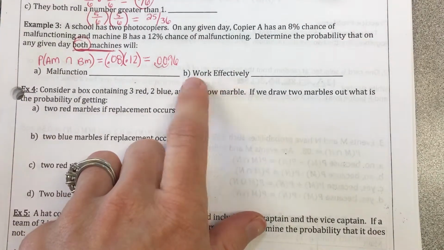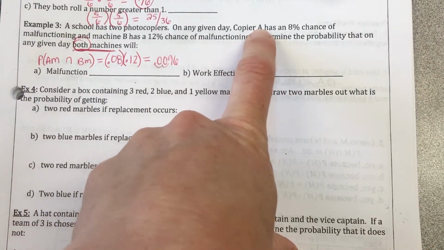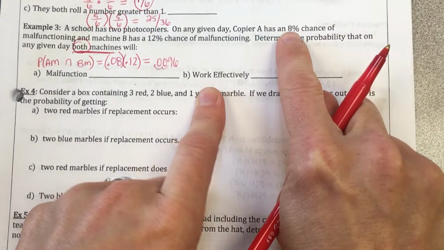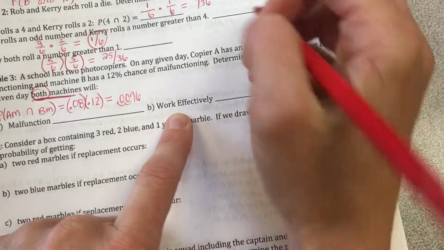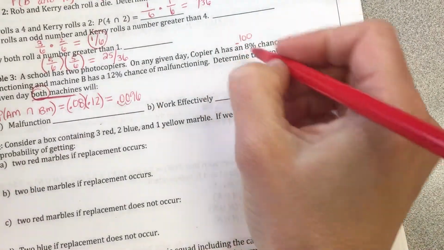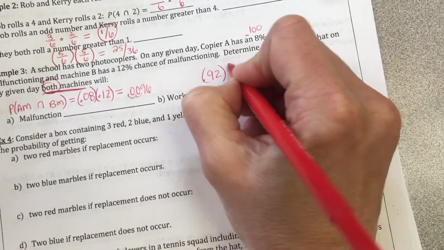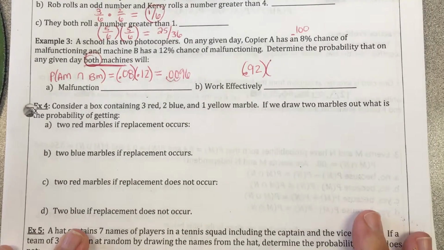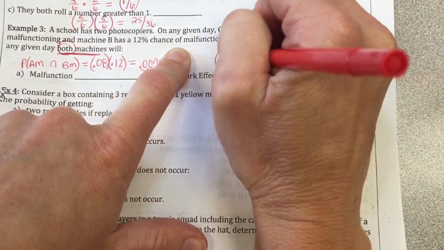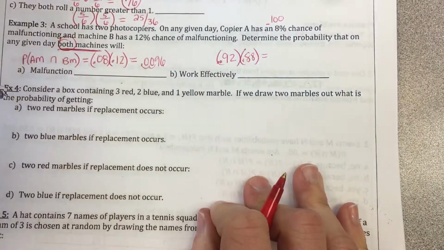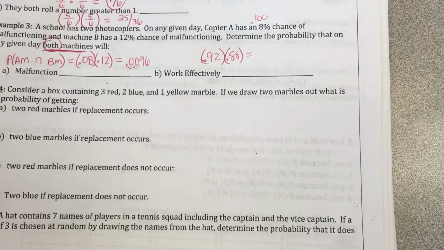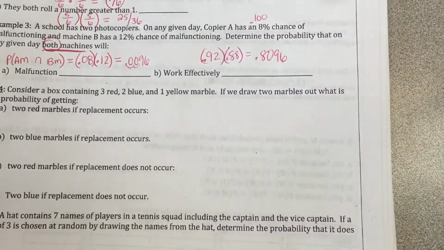We want both of them, again, they used the word both right there. We want both of them to work effectively now. What's the chance that copier A will work effectively? 92%. Very good. If it has an 8% chance of malfunctioning, you do 100 minus 8, because 100 is the most percent, the total percent. 100 minus 8 gives you 92%, so 0.92. So that's for A. B had a 12% chance of malfunctioning, so what's the chance that it will work? 0.88. And so we get what?